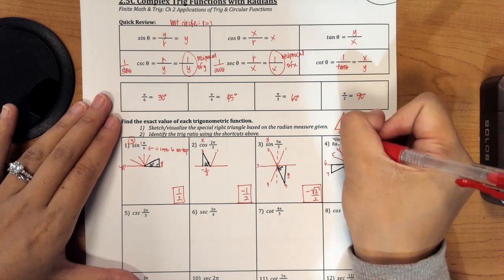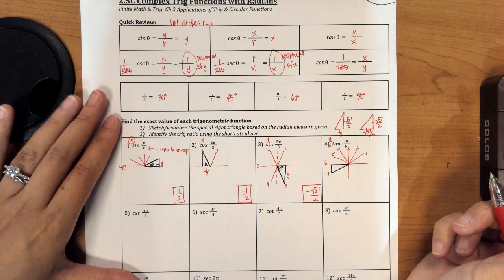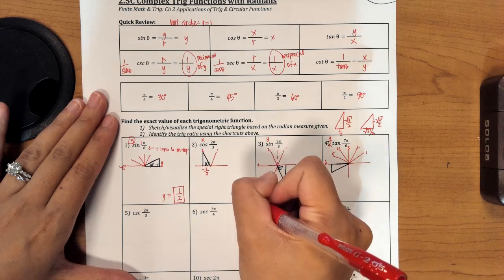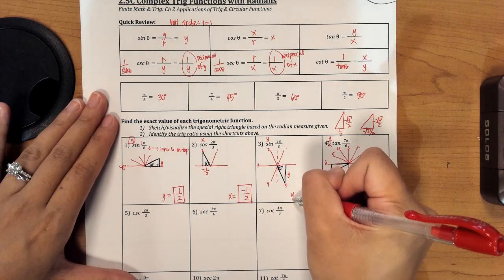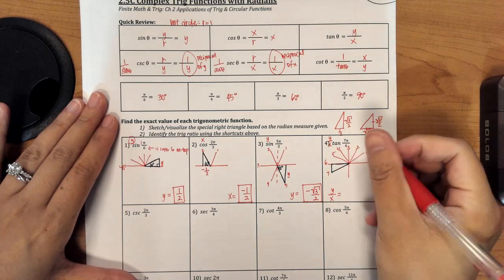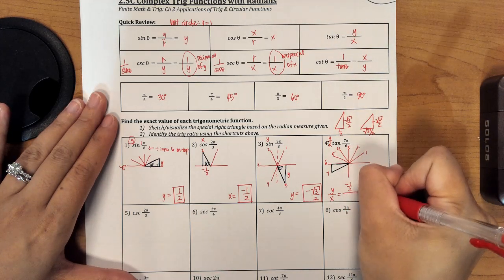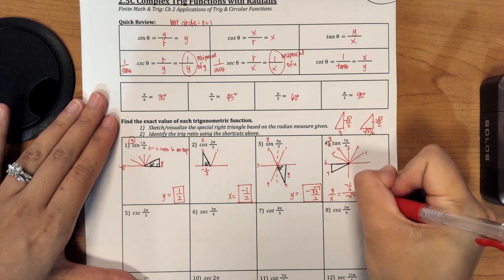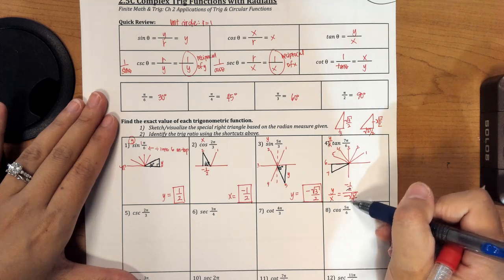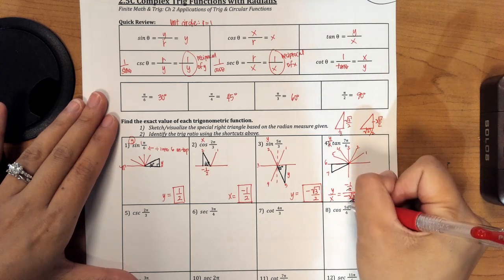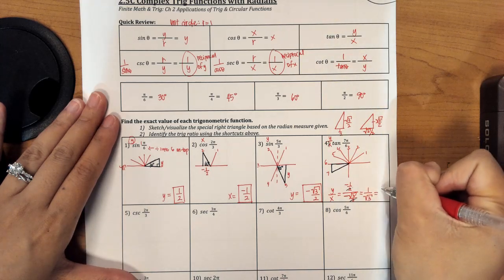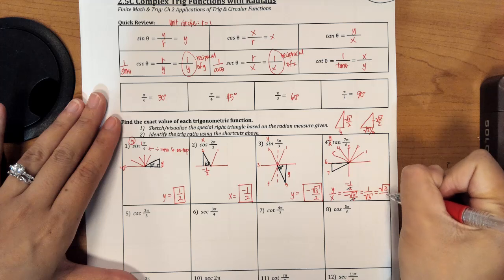Tangent is y over x. Maybe I should write that over here. This is y, this was x. We'll do y over x. My y value is negative 1/2. My x value is negative root 3 over 2. We know that the denominators of 2 can cancel out, and the negatives cancel out, so it'll be 1 over root 3. Please rationalize your denominator, so it'll be root 3 over 3.